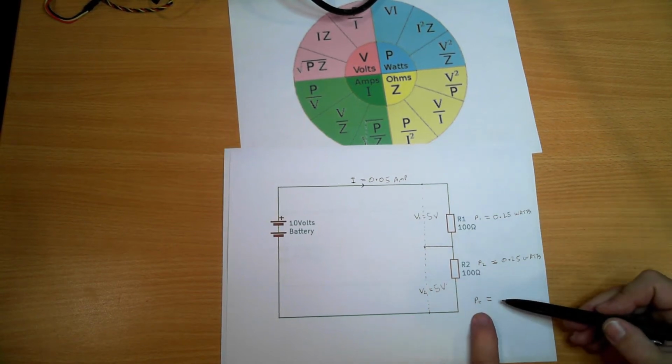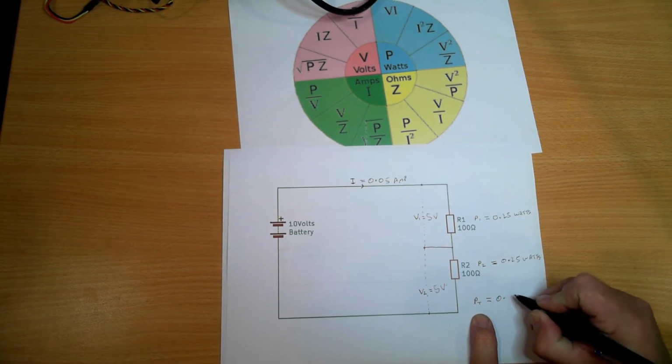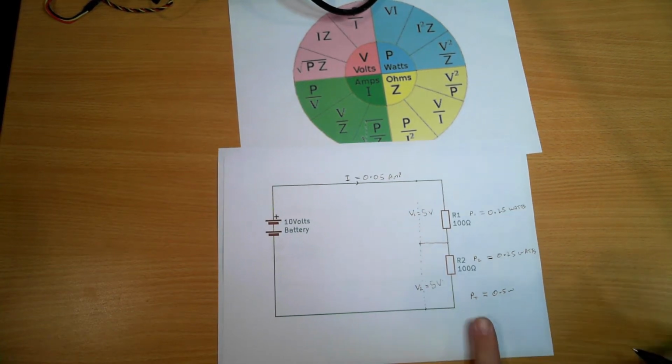And our power total is just the sum of those two, which is 0.5 watts.